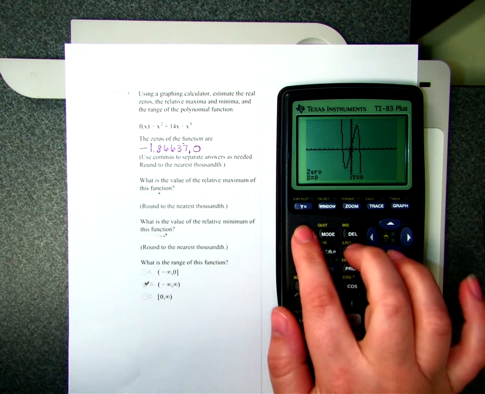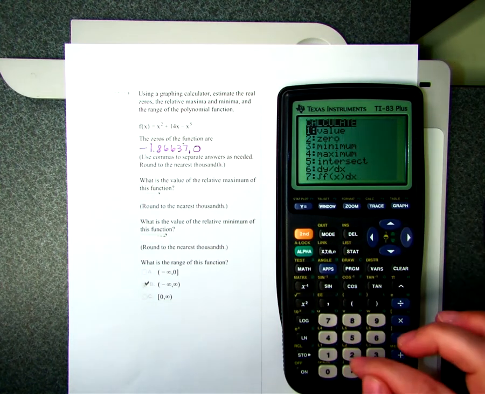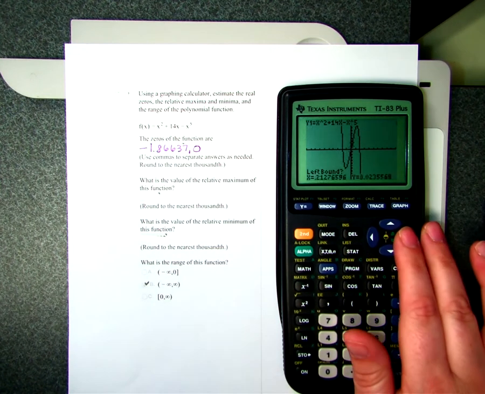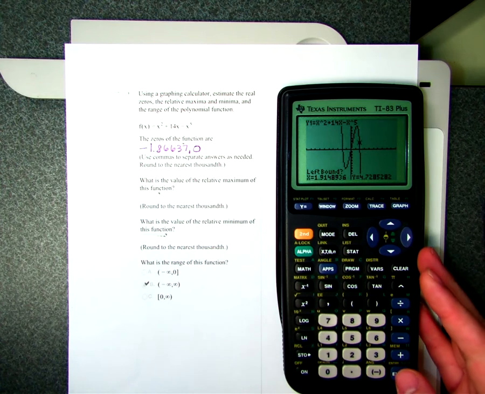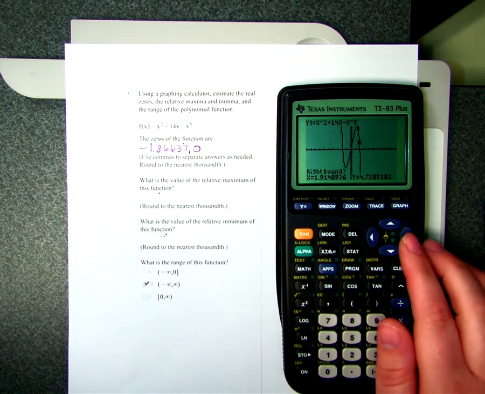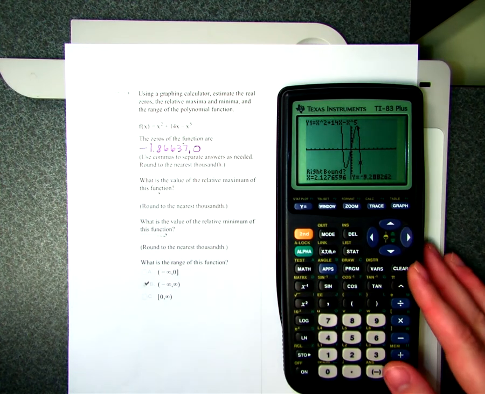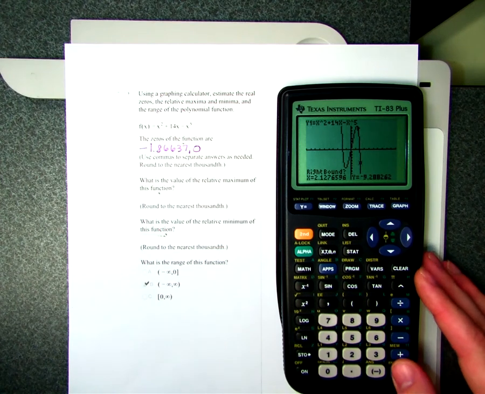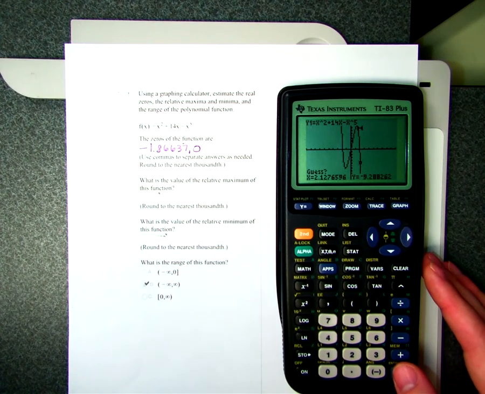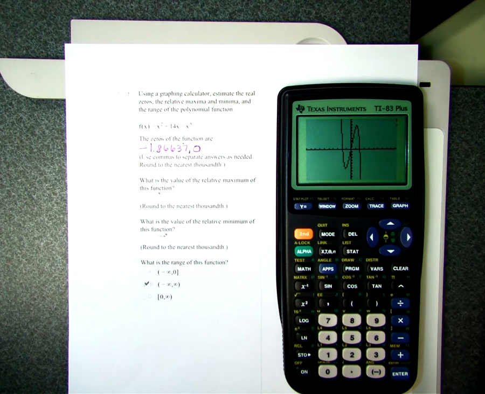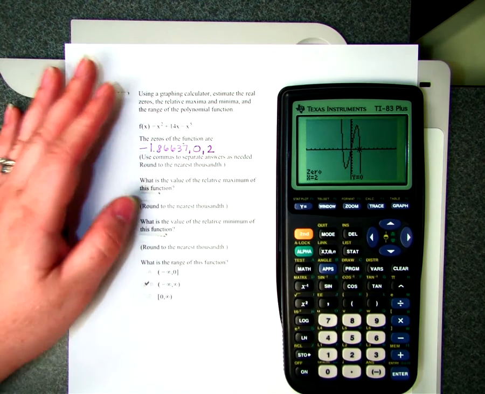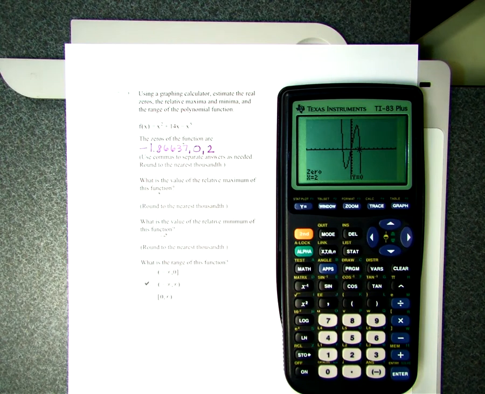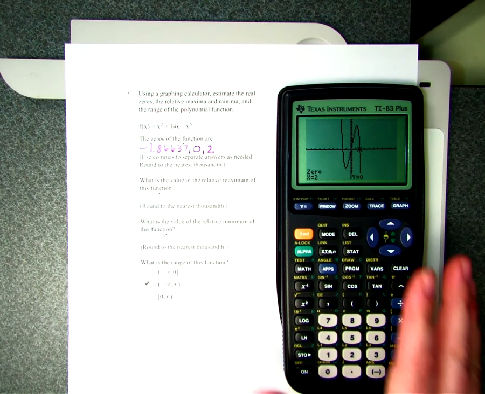We've got one more 0, so the same thing again. Second, calculate. Option number 2 to find the 0. We're reading this from left to right. It wants us to be on the left side of it, so there we are, right before we cross the x-axis. Hit enter, and then use your right arrow key. Now after we cross the x-axis, hit enter again. We're on the right side of it. And guess. Just hit enter one more time. You don't actually have to guess. And it tells you your next 0 is at 2. So those are the 3 values for your zeros.